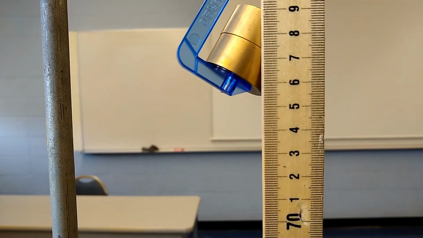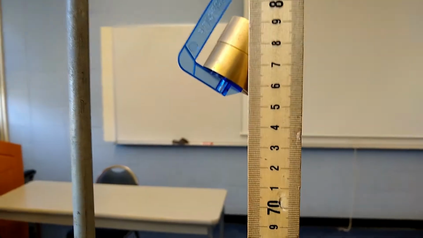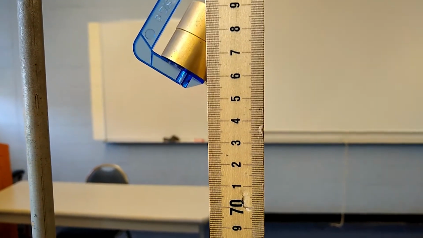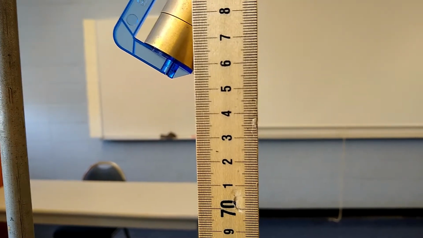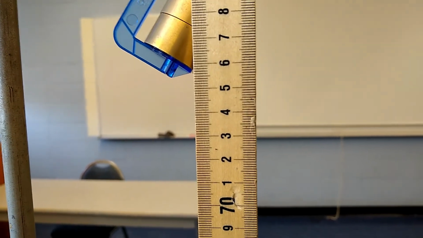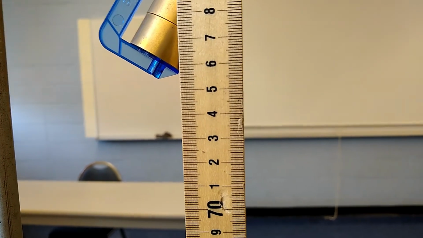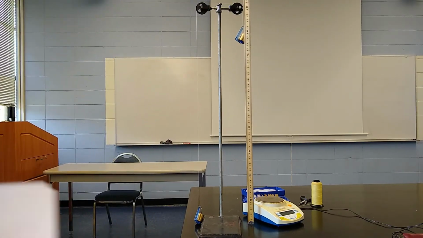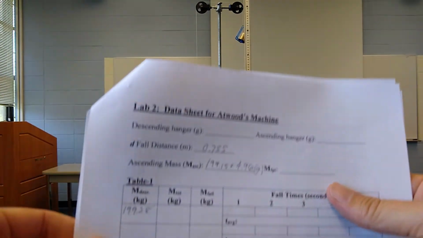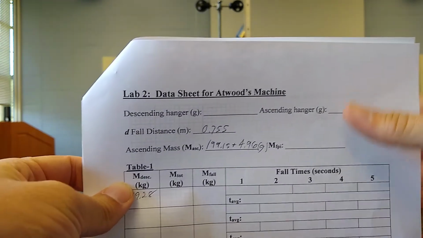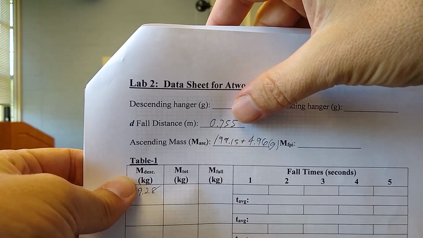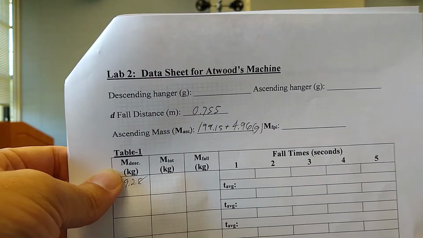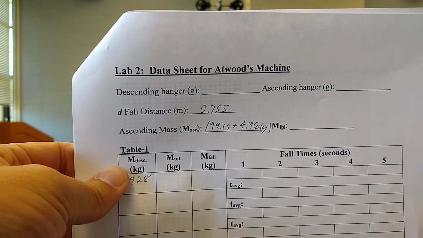And you guys can decide exactly what you think it is. I can maybe move it at a different angle so we can see that scale lining up with the lowest point on the hanger. We can get at least 3 significant figures for the height of the fall. Alright, so I'll go ahead and tell you I measured it, as you could see, pretty close. 75.5 centimeters, which of course is 0.755 meters for the distance of the fall.